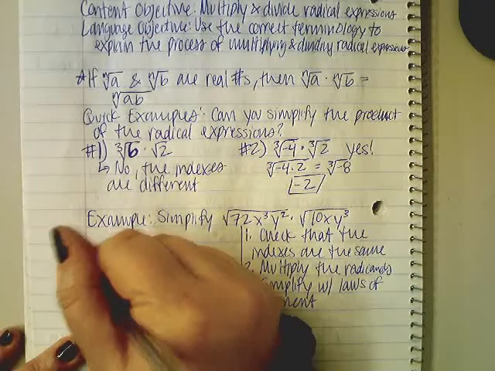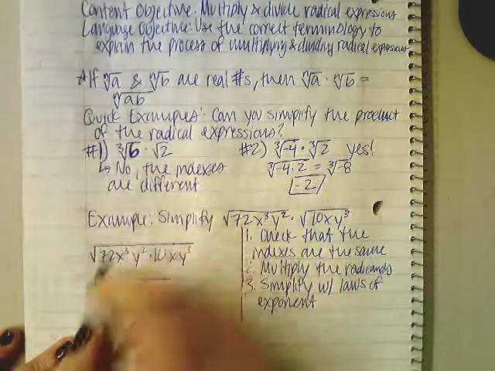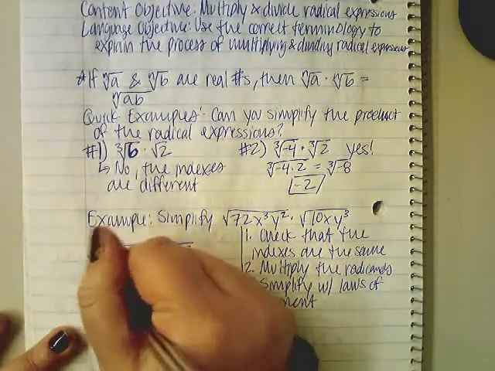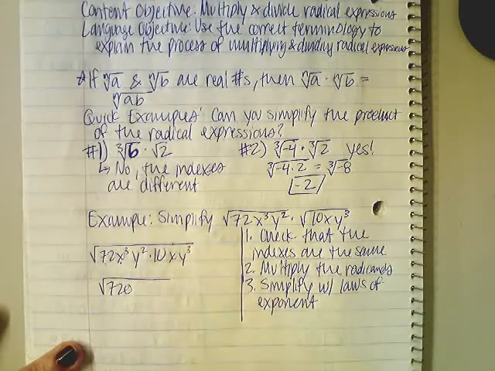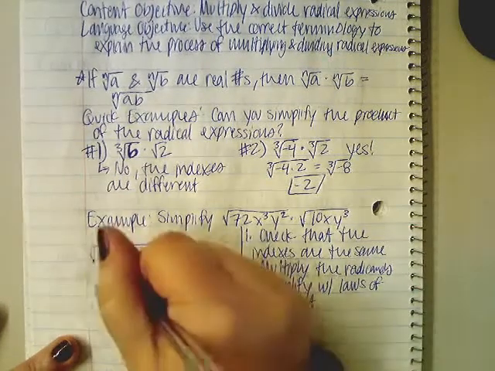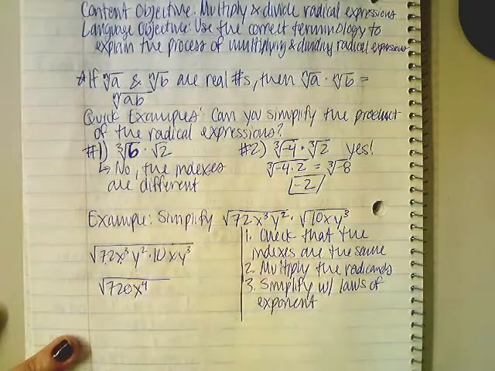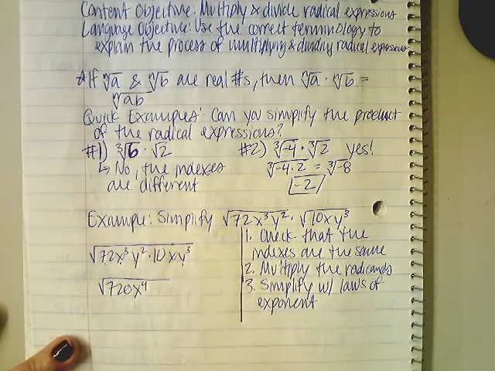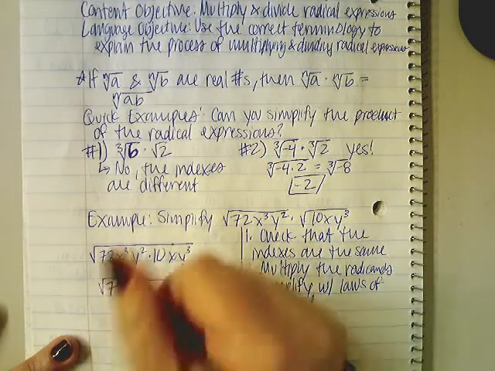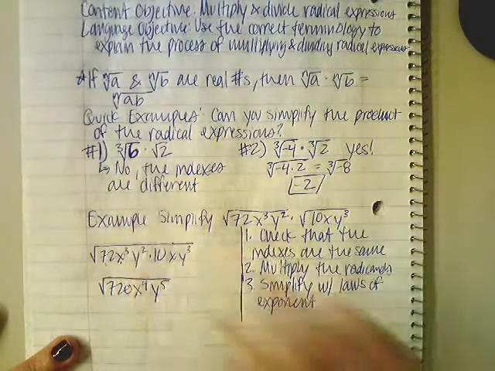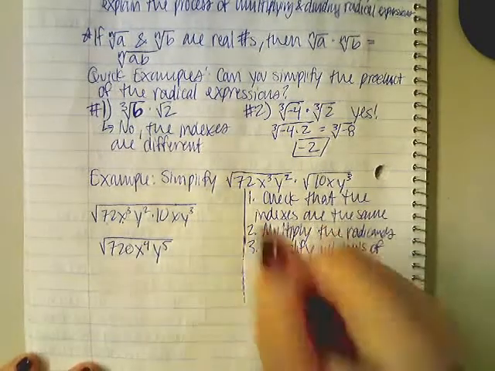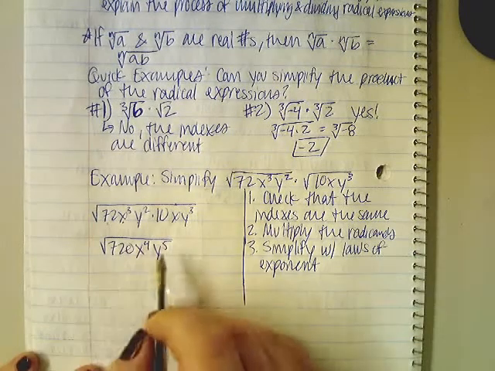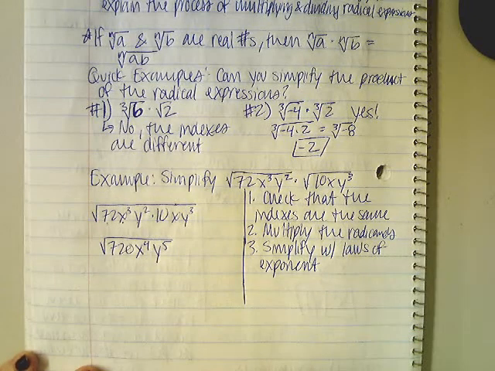So when I do that, I get the square root. 72 times 10 gives me 720. X cubed times x, I'm going to add their exponents since I'm multiplying two things with the same base, so I get x to the 4th. Y squared times y cubed, again, I'm going to add their exponents since I'm multiplying two things with the same base, so I get y to the 5th. So that's my simplified radicand, but now I need to simplify what's under the radical to get things out.